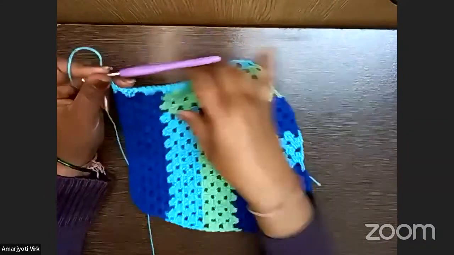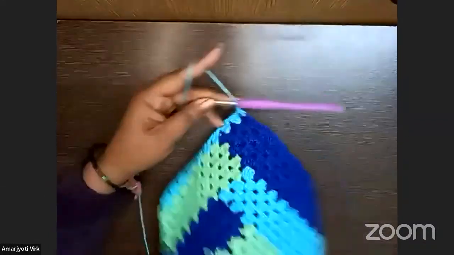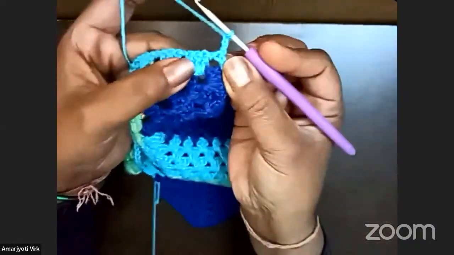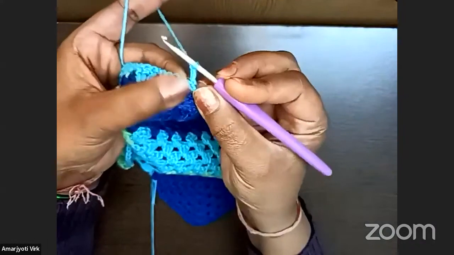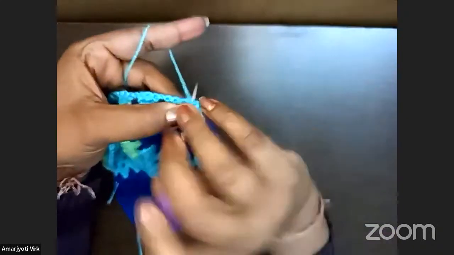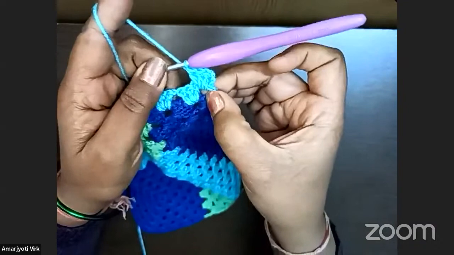Now let's begin with row number 2: chain 3, turn your work. Immediately there is a chain space or a gap. In this gap, we are going to make a full block: 1, 2, 3, 3 double crochet in the first chain space.